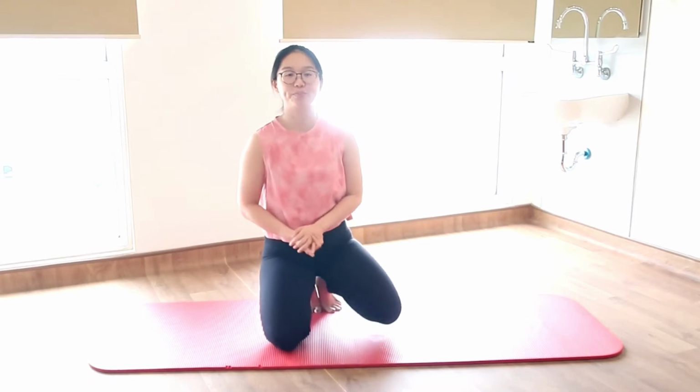So, with healthier hips with less restriction, you will be able to gain more strength, power, as well as flexibility in your hip. So in a way, you'll be able to do your daily activities pain-free and more easily. Now, if you're ready, I'll be showing you 4 simple exercises that you can do at home to improve your hip mobility. All you need is just a simple space with a mat and yourself.